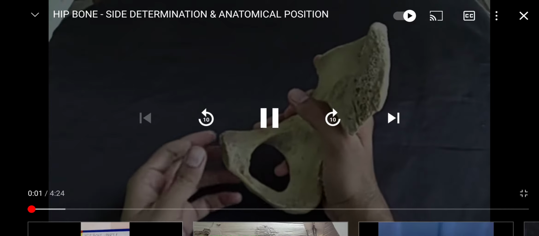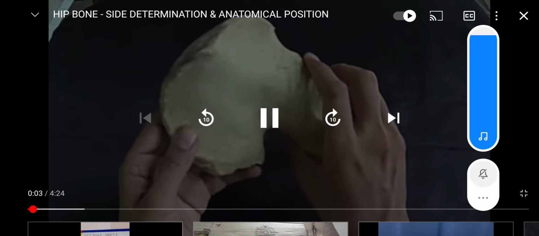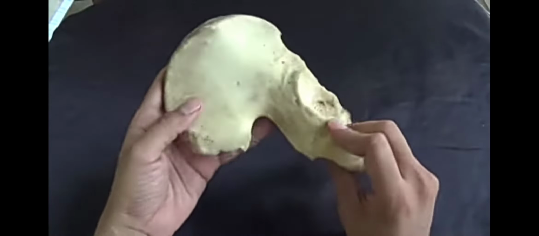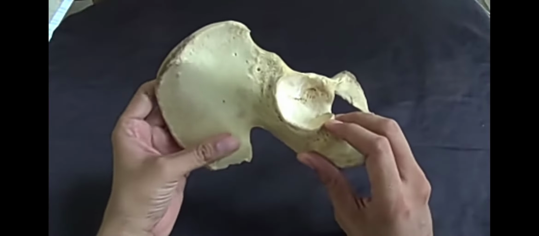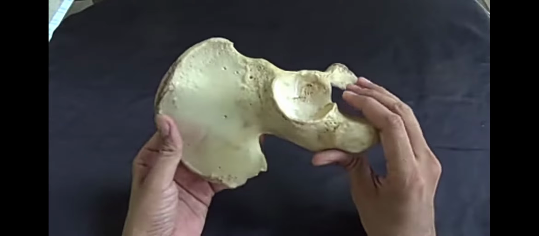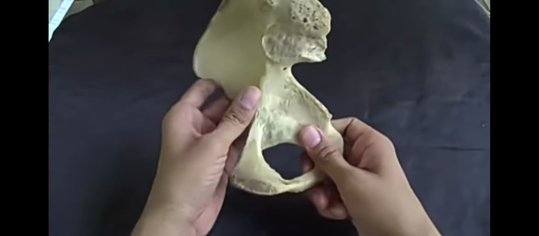Hello everyone, today we are going to learn side determination and anatomical position of the hip bone. Now this is hip bone. It is also called innominate bone just because it has no name, and it is an irregular bone just because you cannot define a clear cut shape of it.